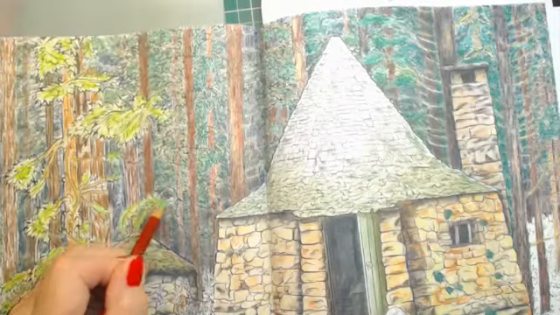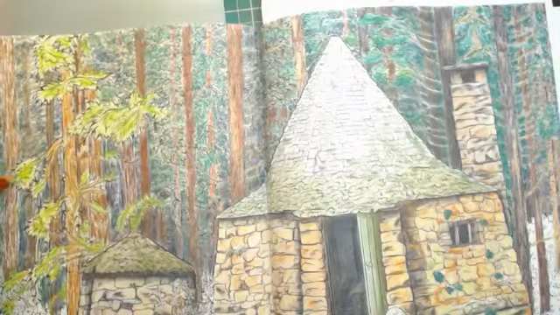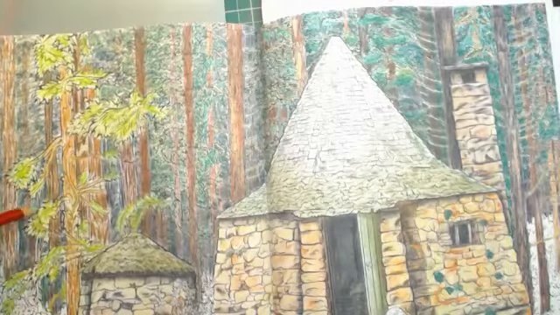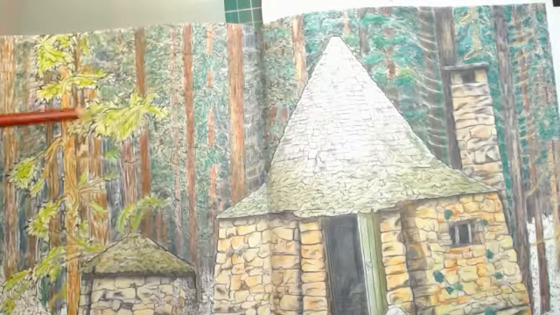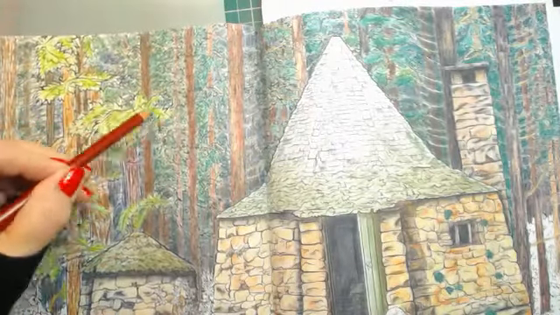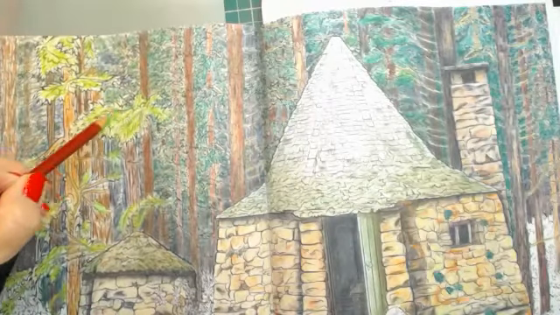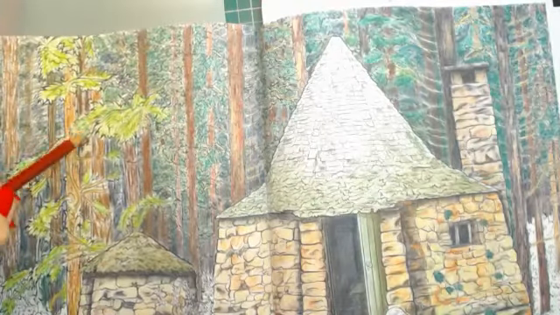Just a hint of every colour you've got of greens, just when you blend them, gives them a little bit of definition. And I've still got to remember that that bit over there is not blended in.